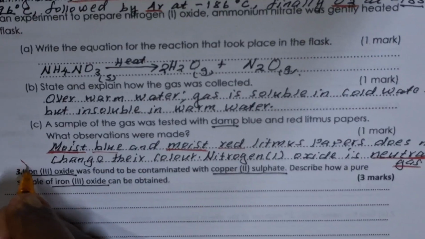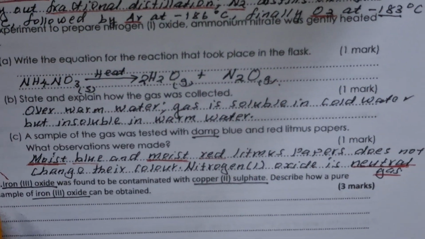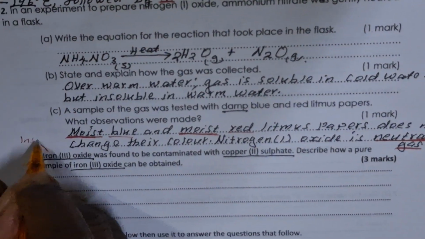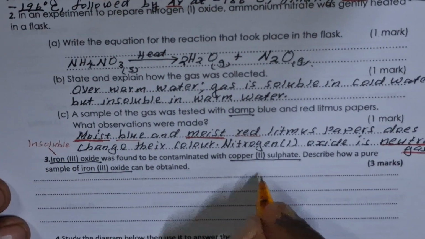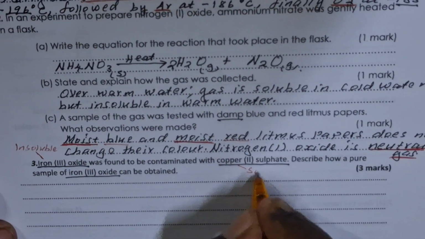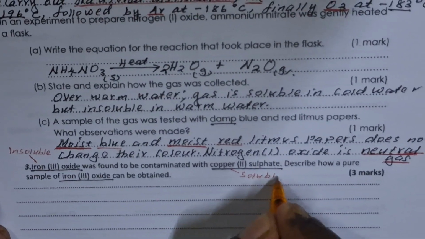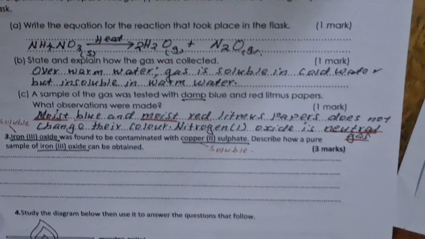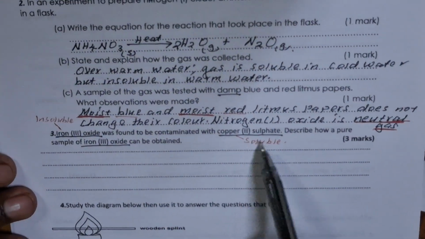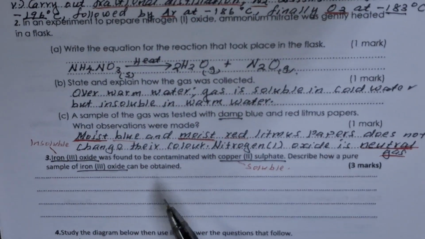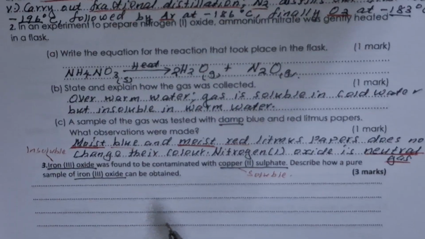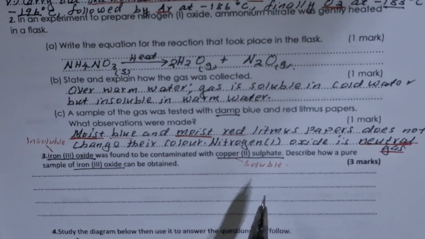So 1, iron 3 oxide is insoluble, while copper 2 sulfate is soluble. So using this property, we need to understand the property of the components of the mixture, and we have known that iron 3 oxide is insoluble while copper 2 sulfate is soluble.